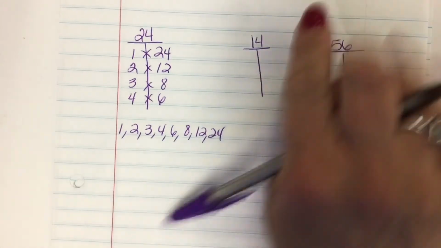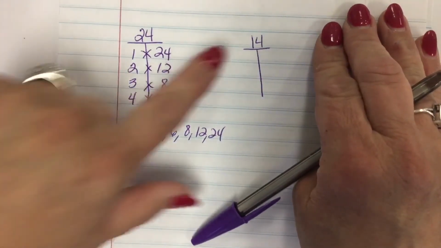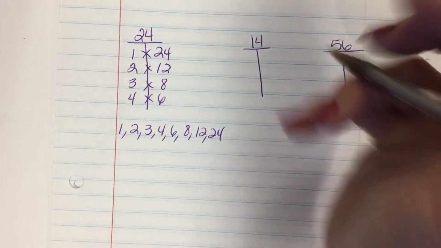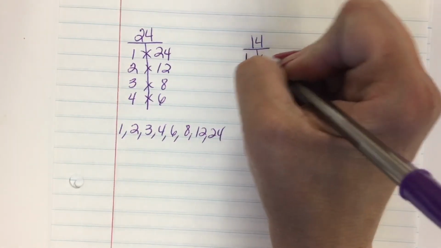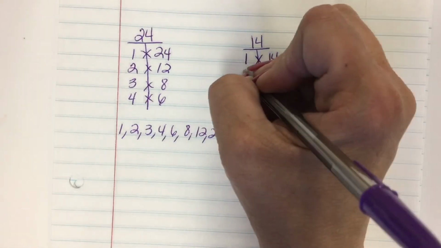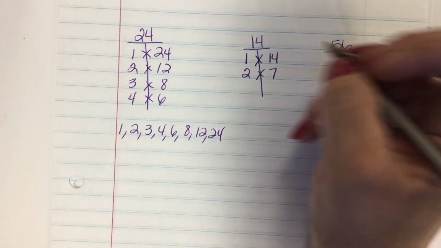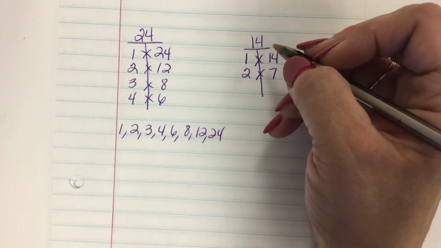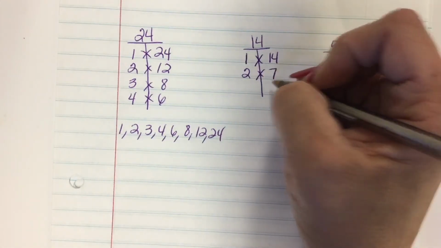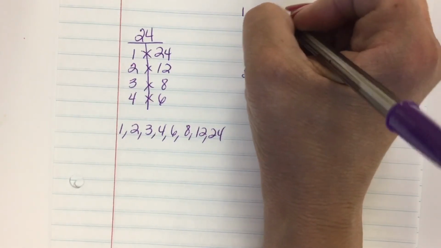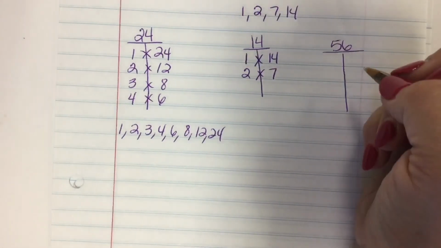All right, do 14. What are the factors for 14? You should have said 1 times 14. 2 times 7. And that's it. 3 doesn't go into it. Neither does 4 or 5 or 6. So your factors are 1, 2, 7, and 14.